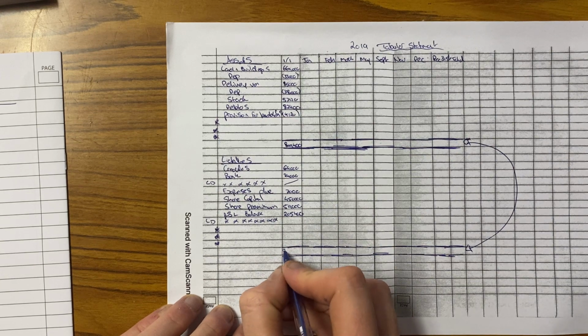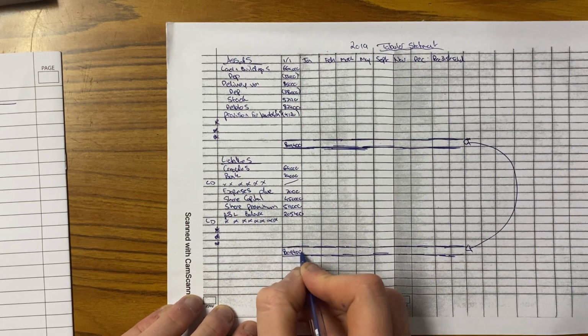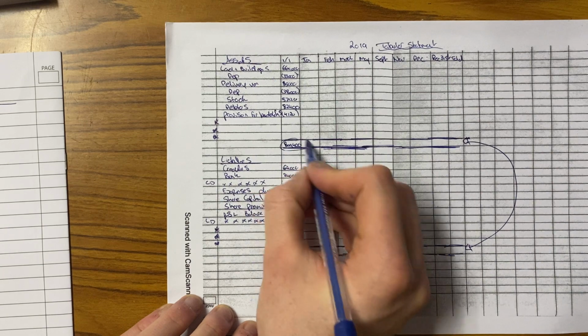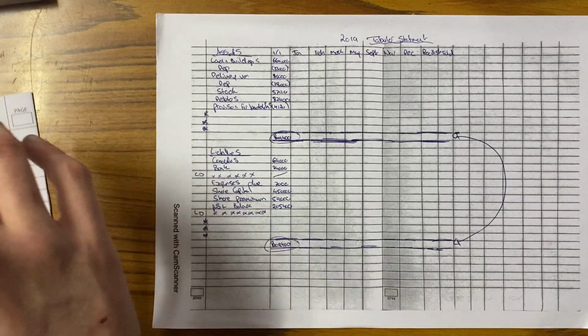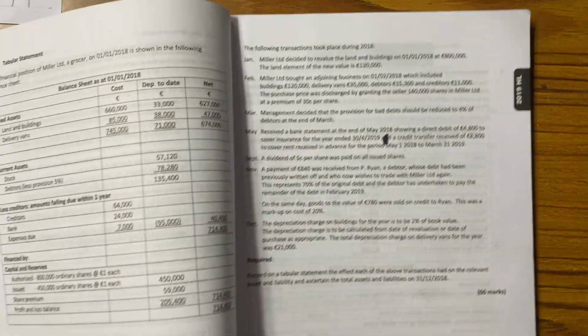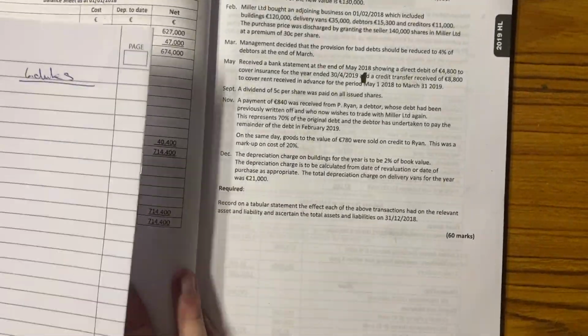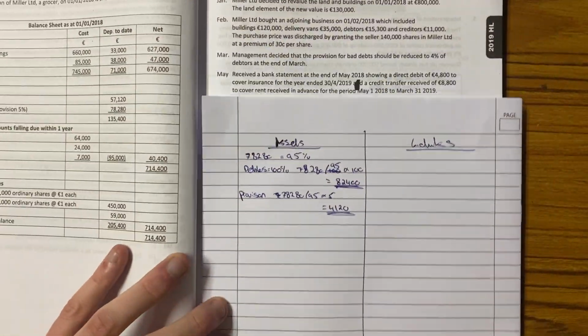Add them up and I come up with the same figure, 809,400. And as you notice there, both of those figures are the same, which indicates to me that I'm off to a good start. And we're ready to do my actual workings. Okay, so we will refer back to the tabular statement throughout the question, but technically that's the easy part done, and now we're looking at the actual workings.